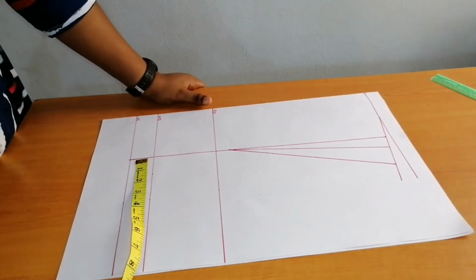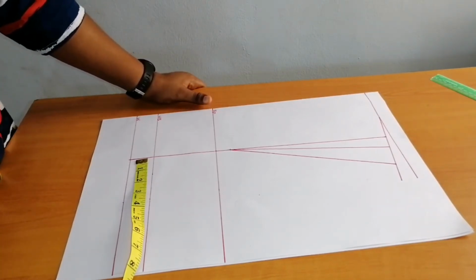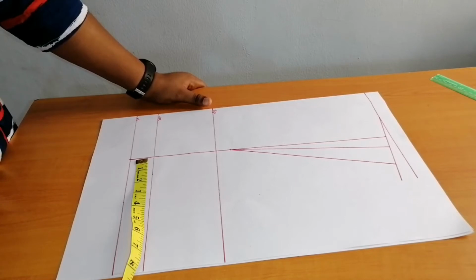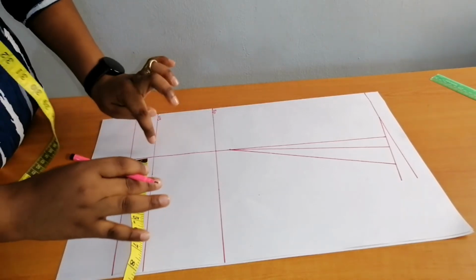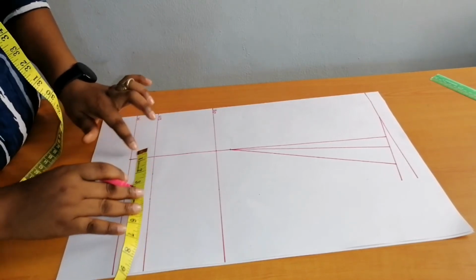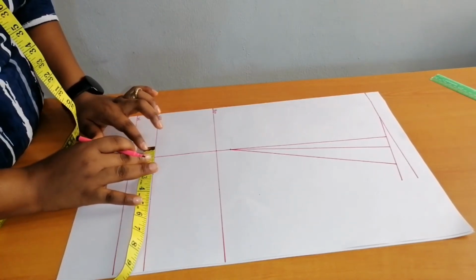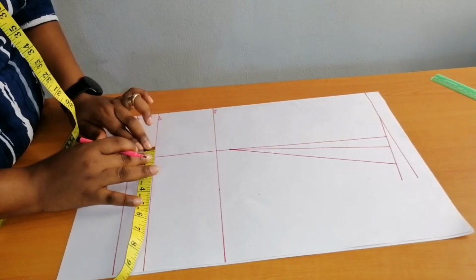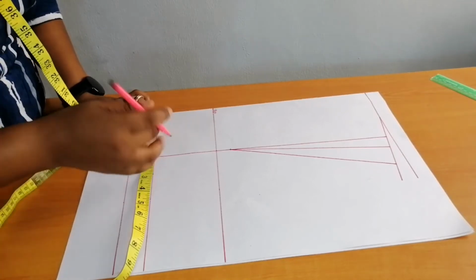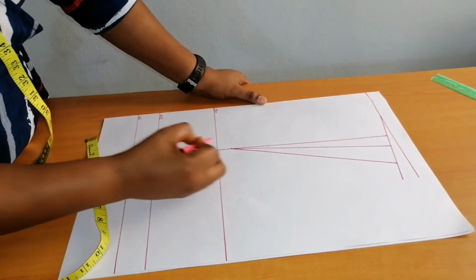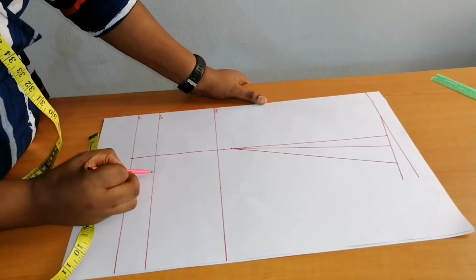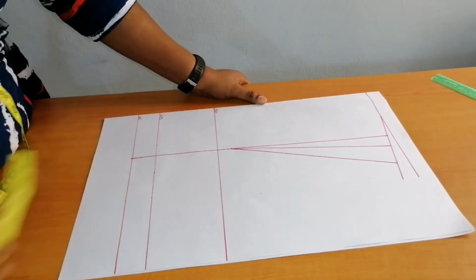I do not have a big bust, so 1.5 always works fine for me. If you have a bigger bust, you can measure 2 inches or 2.5 inches, but 1.5 is okay if you have a smaller bust. At this side, I'm going to measure 1 inch. I'm going to connect from the bust point to meet this. I always like to use my free hand for this.